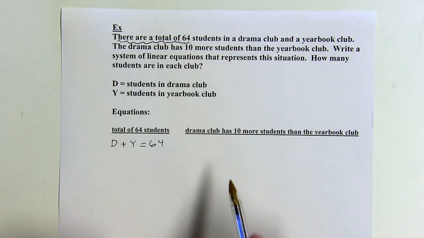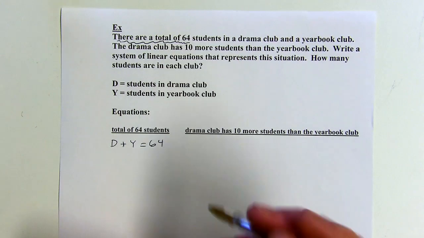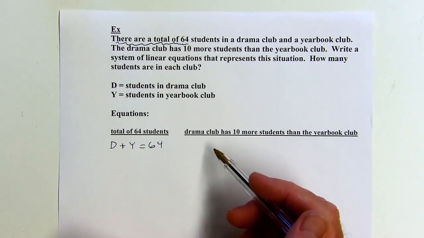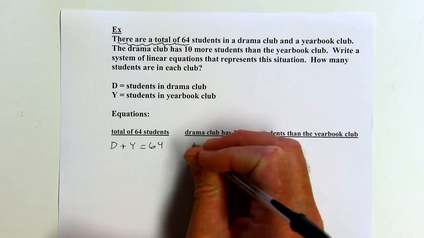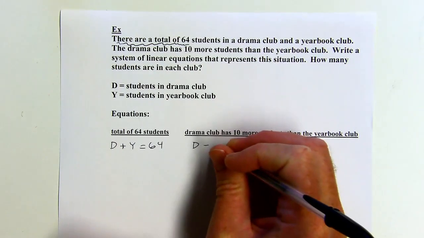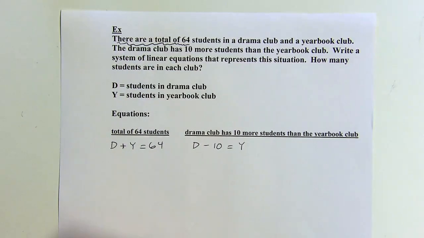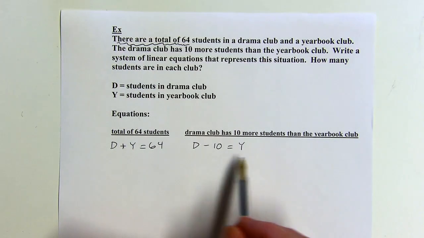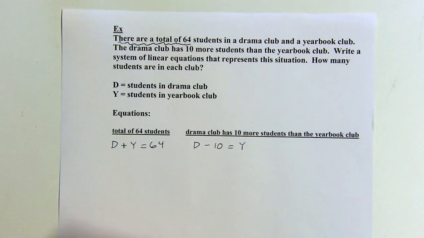And then the second part that says the drama club has 10 more students than the yearbook club. Well, so let's say that the drama club had 30 students. That means the yearbook club would have 20 students, right? So if you take the number of students in the drama club and subtract 10 from that, that's going to give you the amount in the yearbook club, okay? Or you could say the drama club would be the yearbook club plus 10. You could add 10 to both sides of that equation if you like.